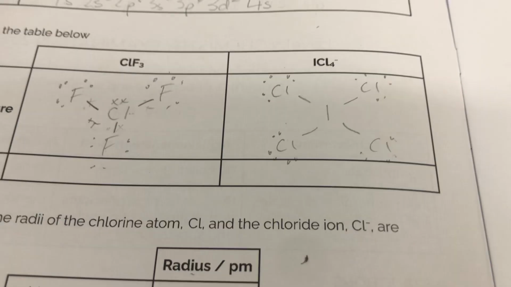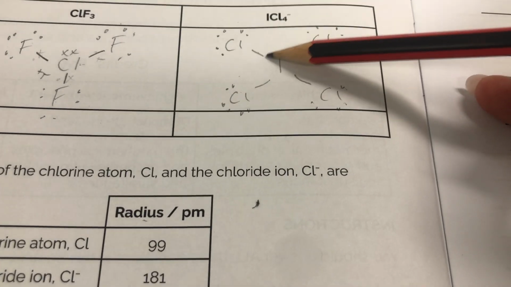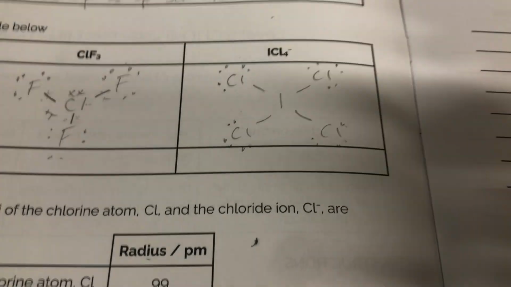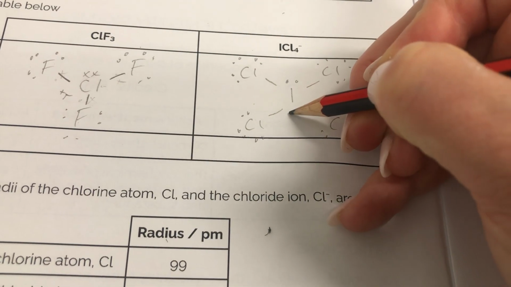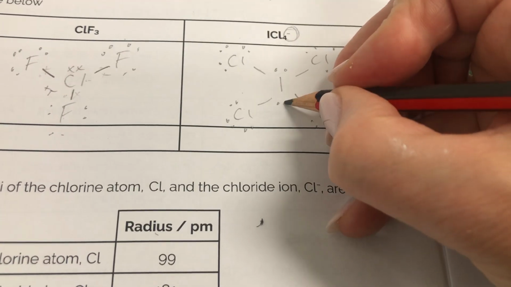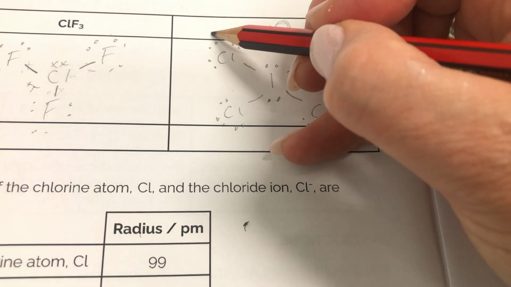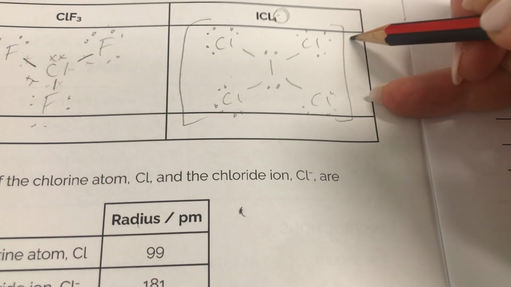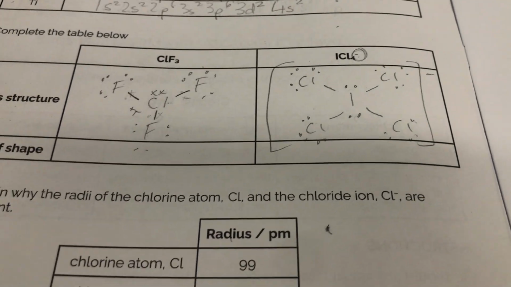All right, and then I just need to check the central atom. I've used 4 from the iodine. We know it's got 7, 5, 6, 7, and we've got 1 extra there. The charge means we do have to show that we've got an extra electron from somewhere else.